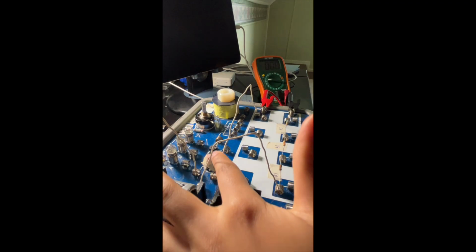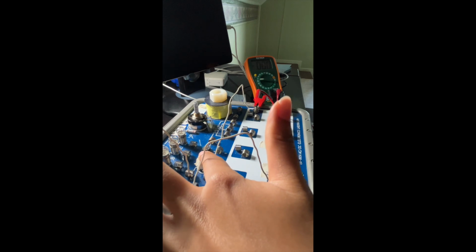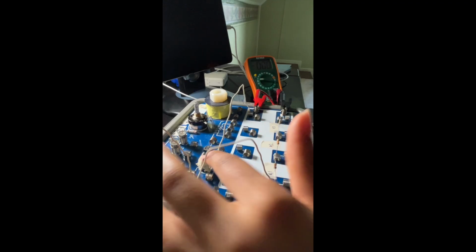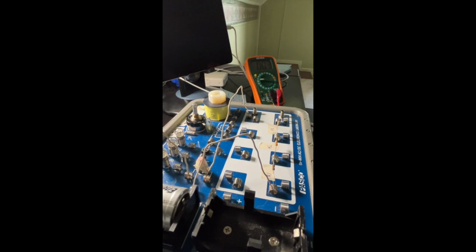It's turned on. Yeah, this is my current sensor.